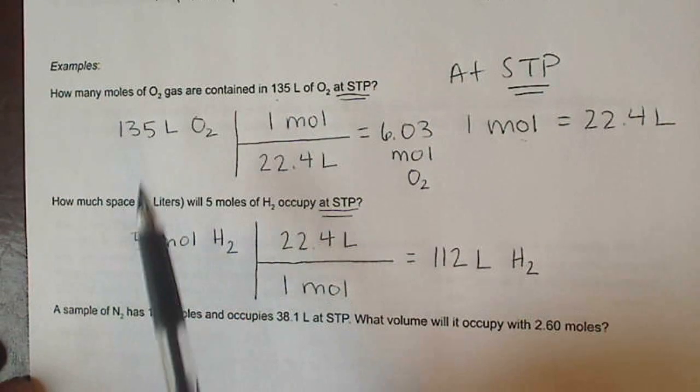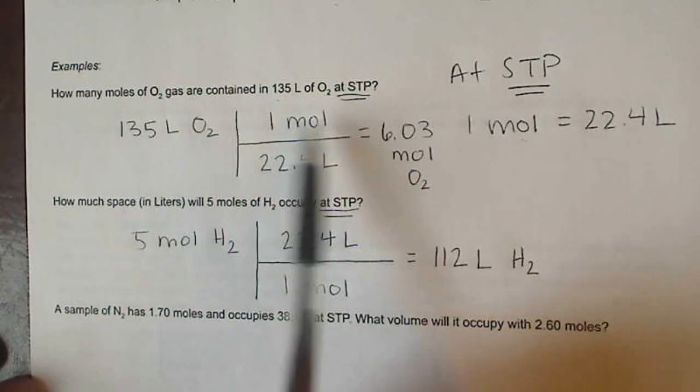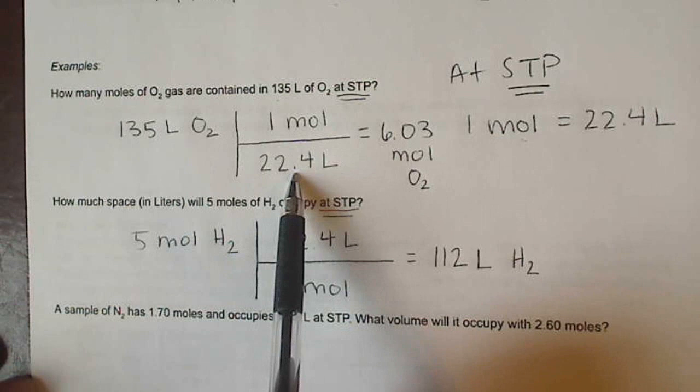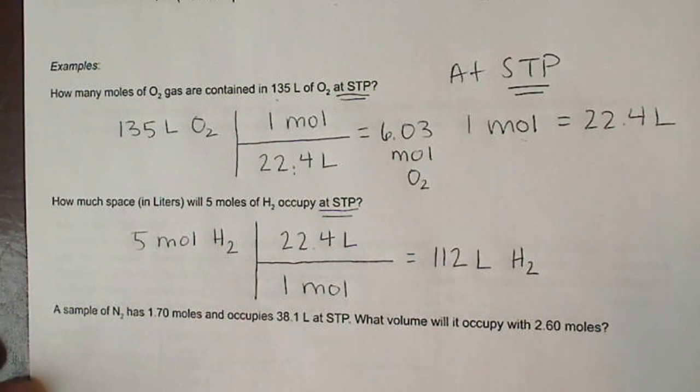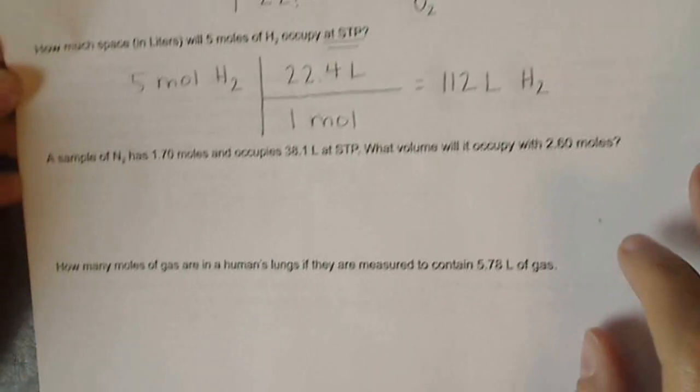In the first case, we were going from liters to moles, so we divided by 22.4. Here, we're going from moles to liters, so we multiply by 22.4. Okay, we got 2 more.